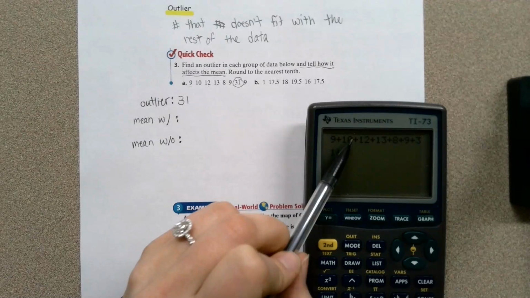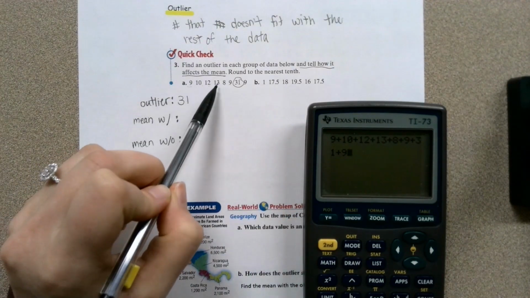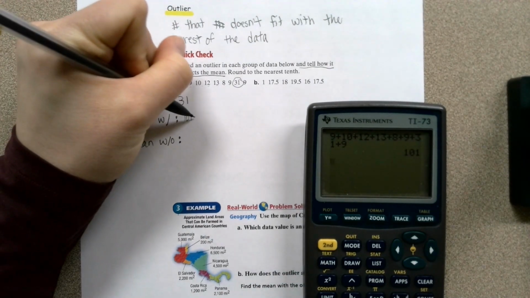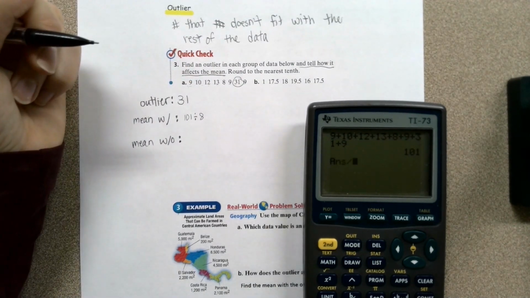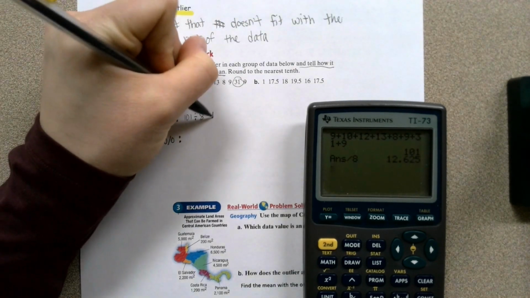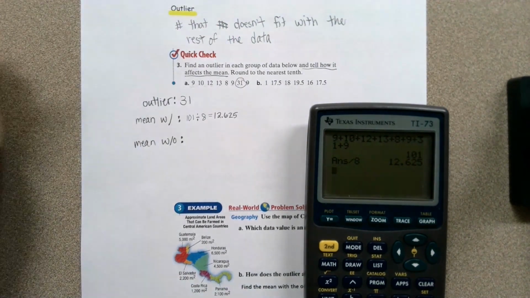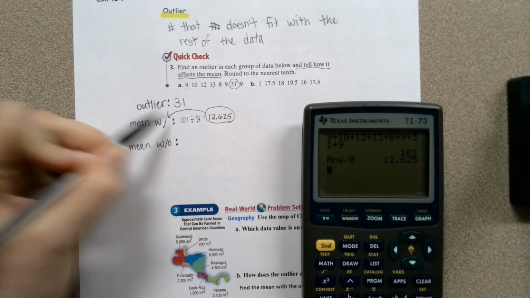So in this case, we have 1, 2, 3, 4, 5, 6, 7, 8 numbers. 1, 2, 3, 4, 5, 6, 7, 8, which is correct. And we get a total of 101. And now we have to divide by 8 because we have 8 numbers. So when we divide by 8, we get 12 and 625 thousandths. That is our mean with the outlier.